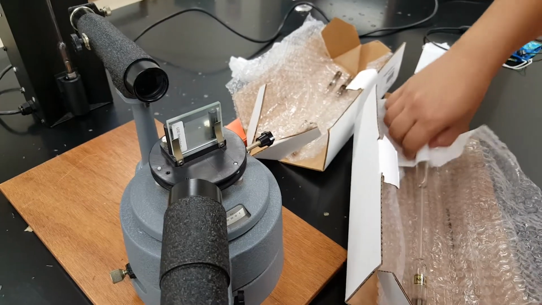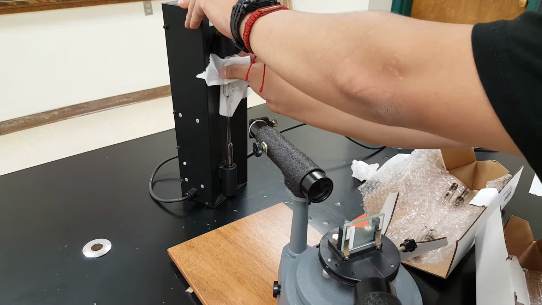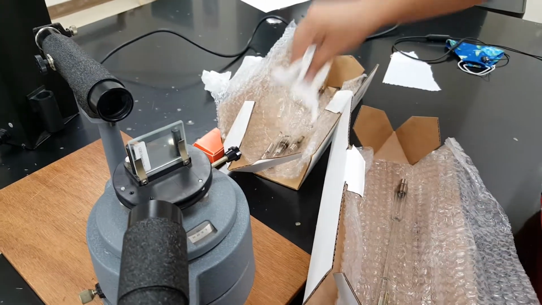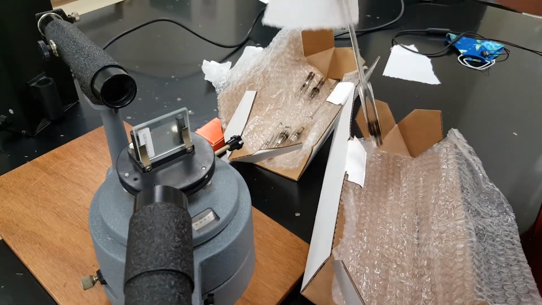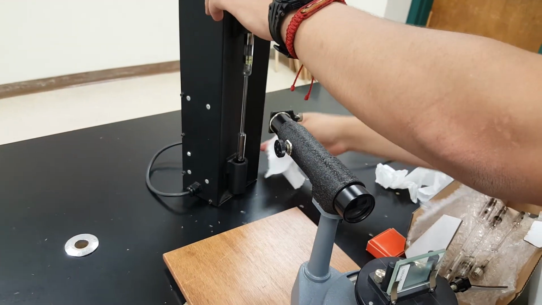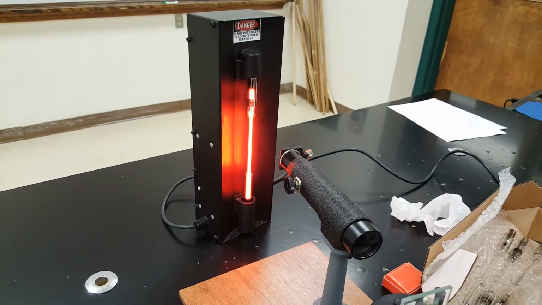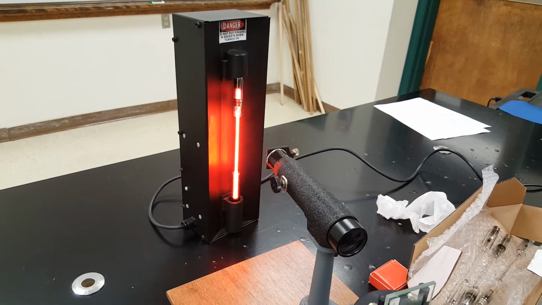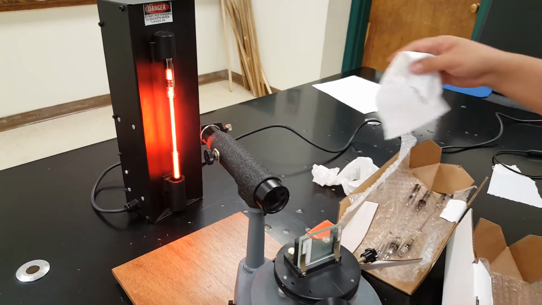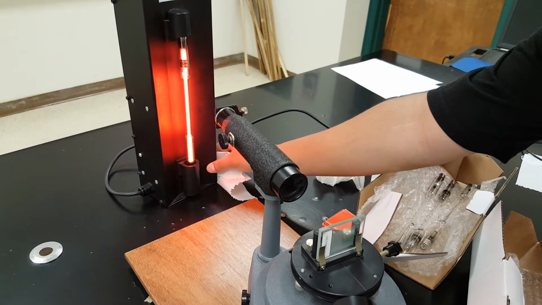Now look at what happens with neon. Let me take the hydrogen away. I'm using this towel because I don't want to damage the light bulb with the oil in my hands. Let me put neon in there, and now let's turn it on. Now you get this bright orange. The same principle applies. You want to find the locations at which you see the different light wavelengths, the locations at which different light diffracts.